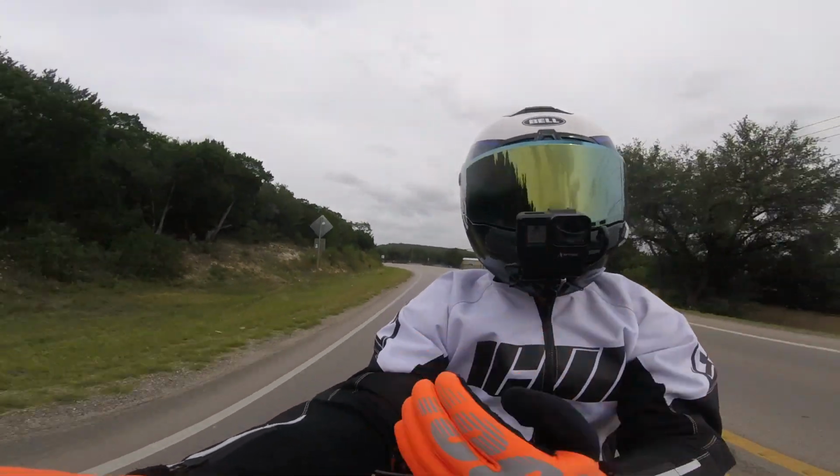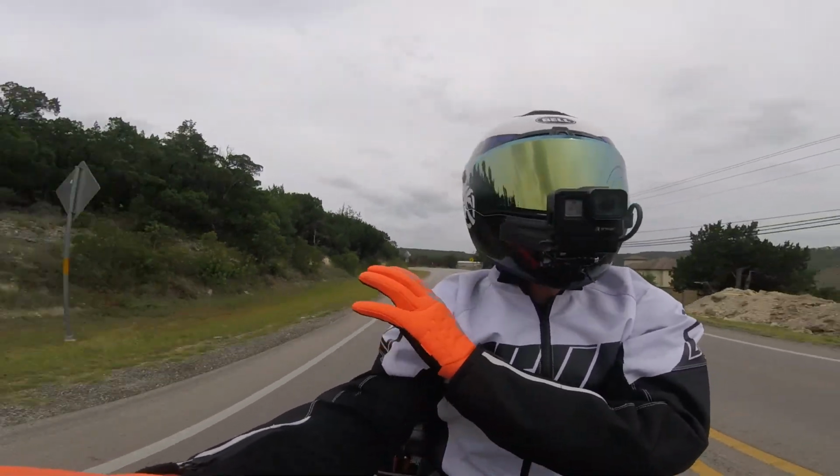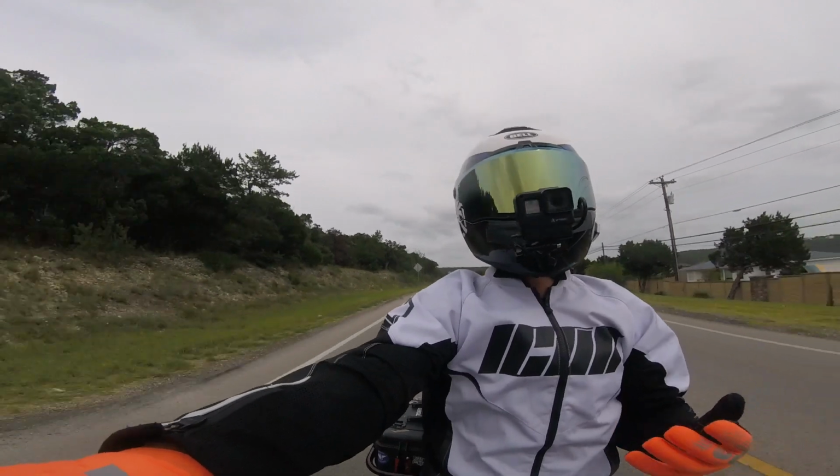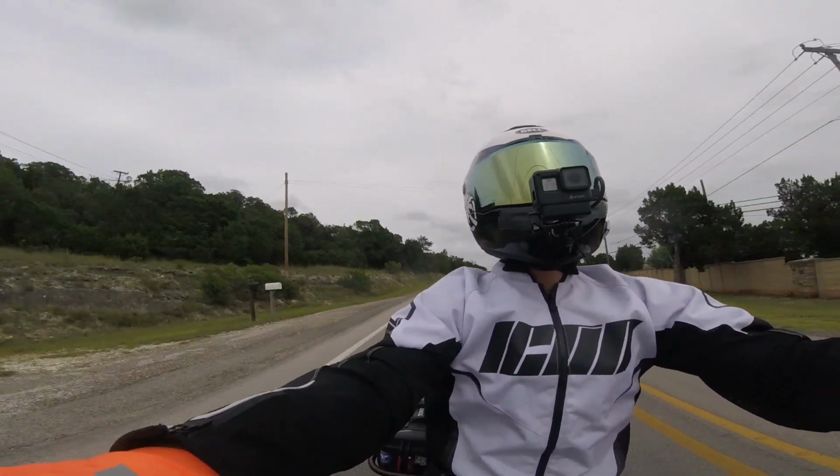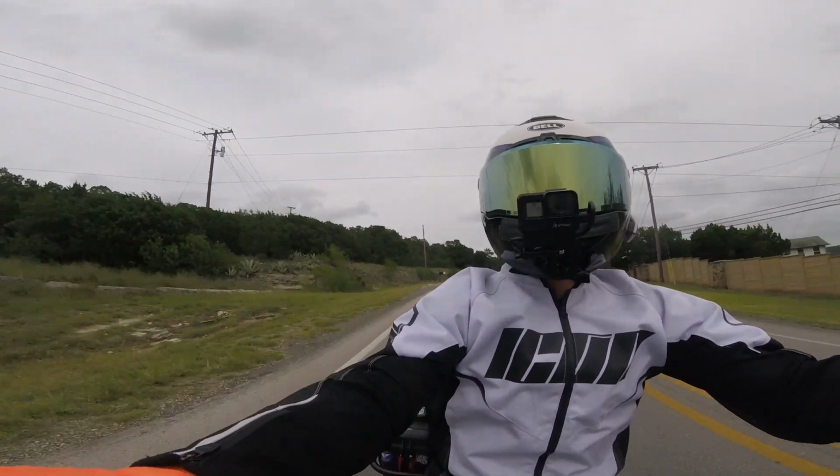Or you can do it over the shoulder if you're riding with buddies. That way they still have your POV of you in the frame, as well as other people you're riding with in the frame. That's really neat to do.